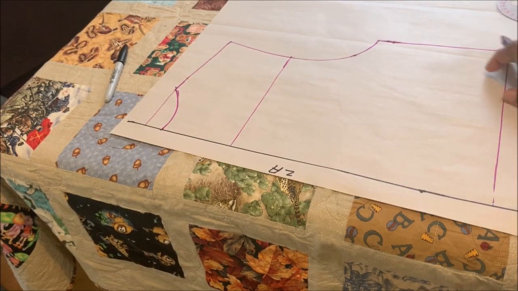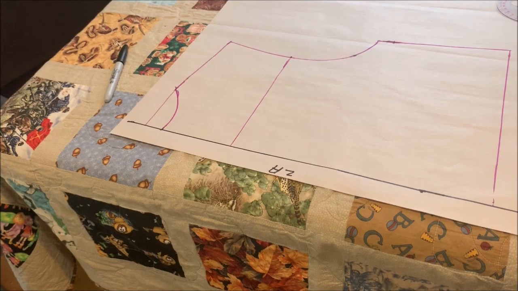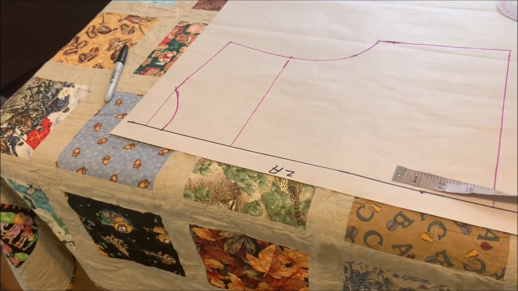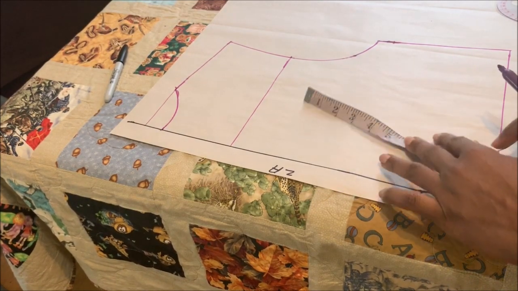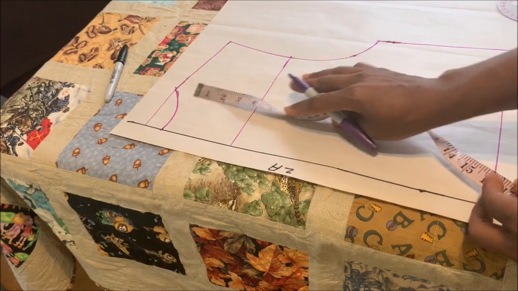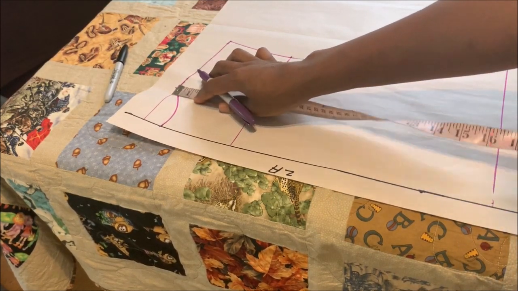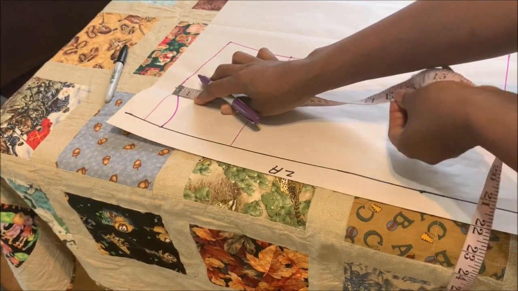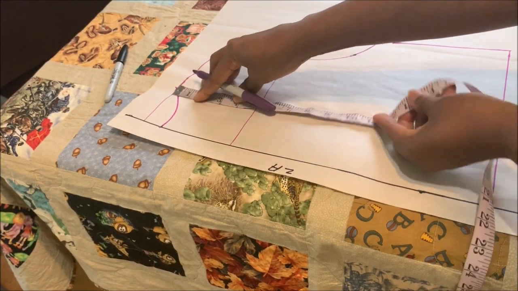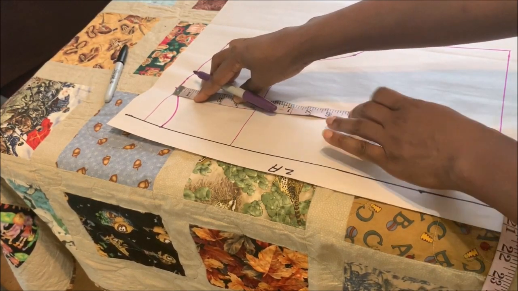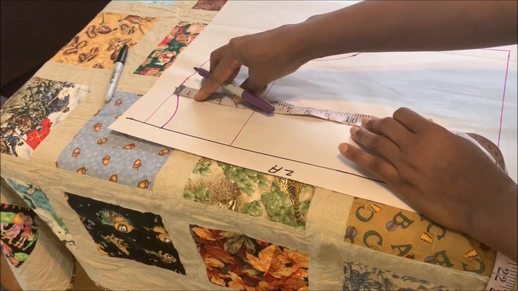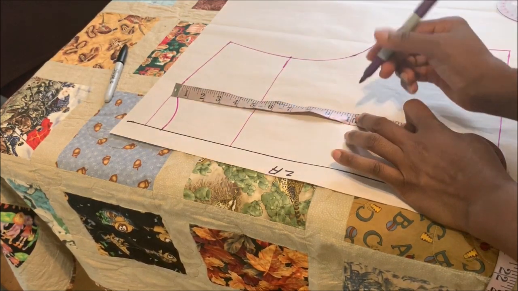Okay, so this is the back bodice so far. Now we're going to add the waist dart. Remember for the front that the bust line starts from the shoulder. It starts from the shoulder to 10.5 for me. So whatever yours is, you place that measurement.